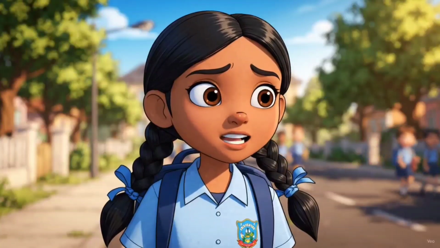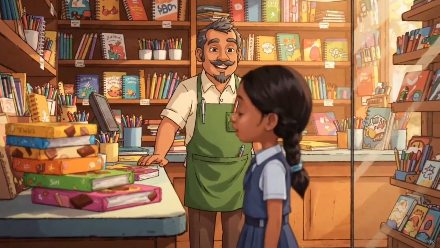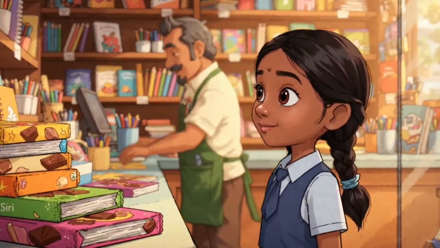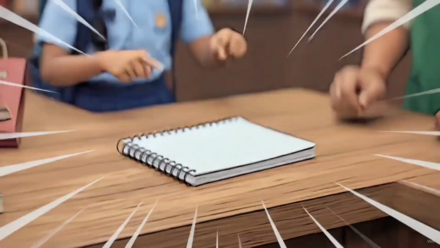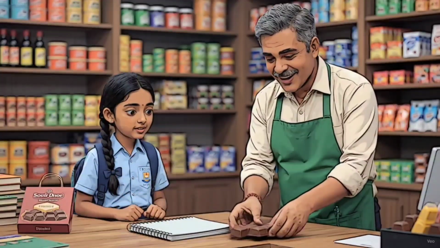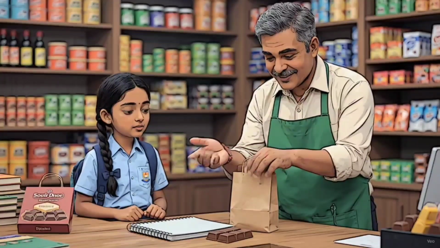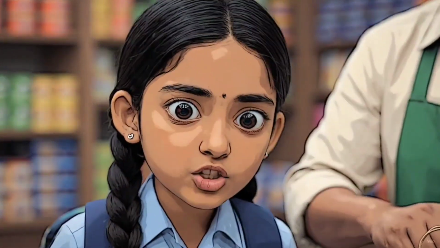I forgot to buy my maths notebook. Uncle, one maths notebook, please. Please give me 2 chocolates also. Your total is 40 rupees. How much is 1 notebook and 1 chocolate?